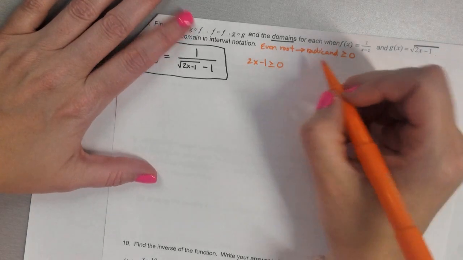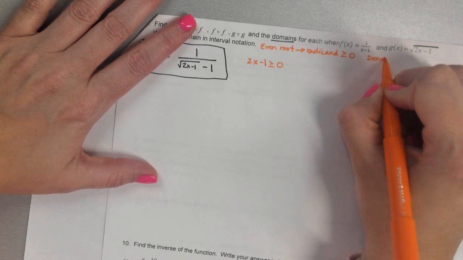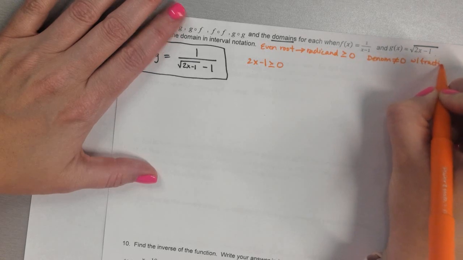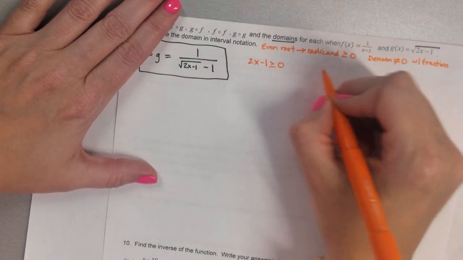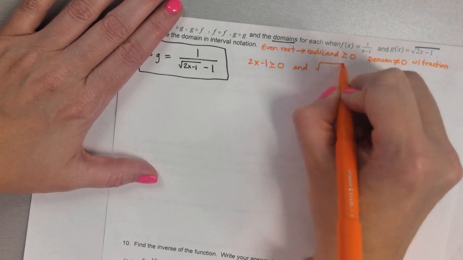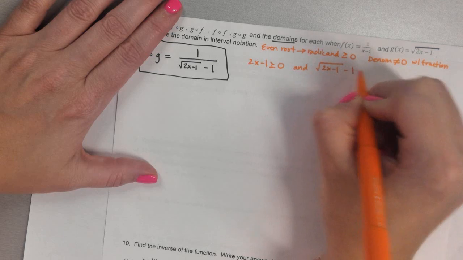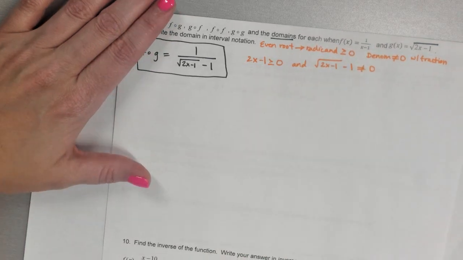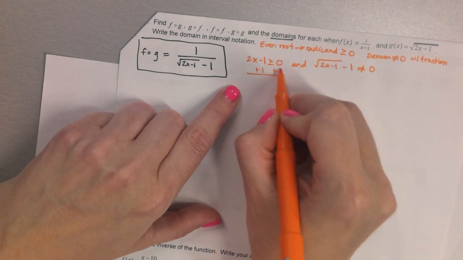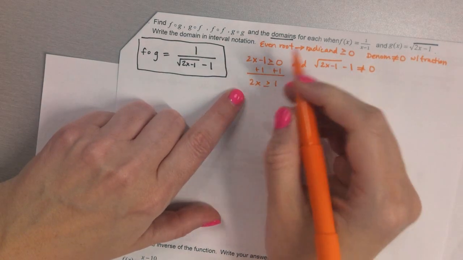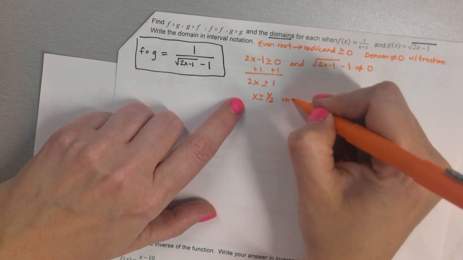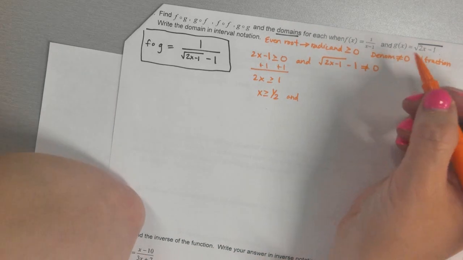The fraction. What can't you have with a fraction? Denominator can't equal 0 with the fraction. So what you do is you take the entire denominator, so this can't happen, and you also have to have the entire denominator can't be equal to 0. So we set it equal to 0 and we solve. Okay, this is just a 2-step inequality, so 2x is greater than or equal to 1, x is greater than or equal to 1/2. At the same time, we have to solve this and combine them together.